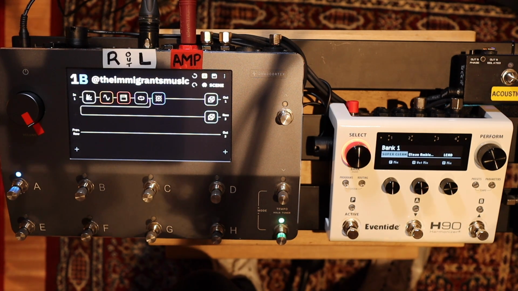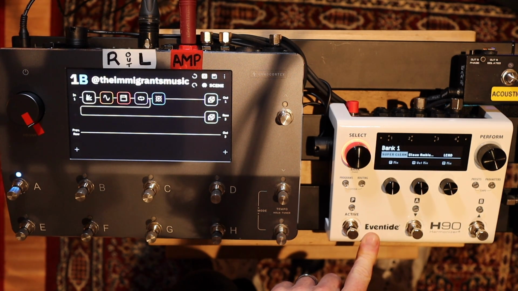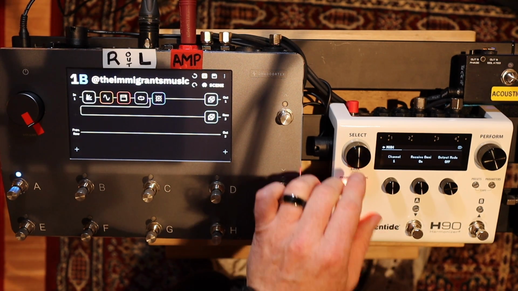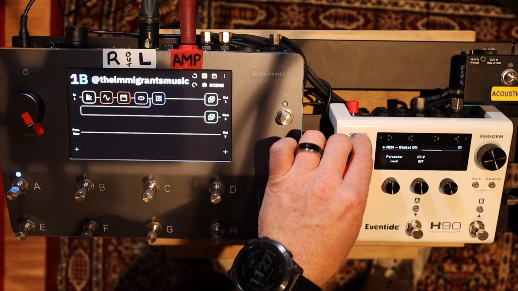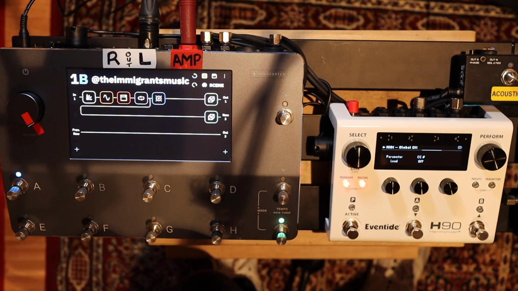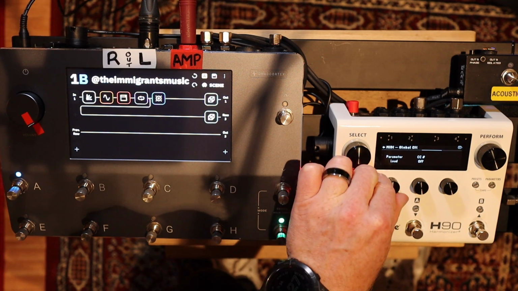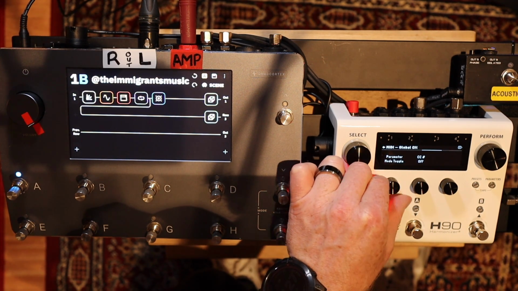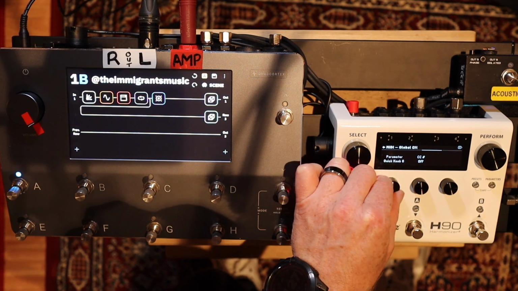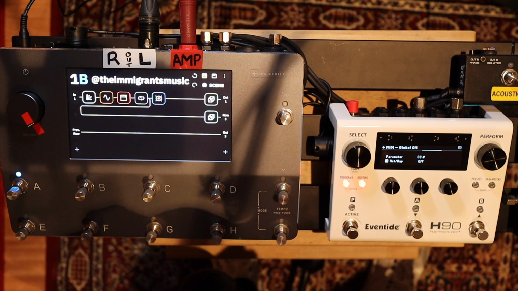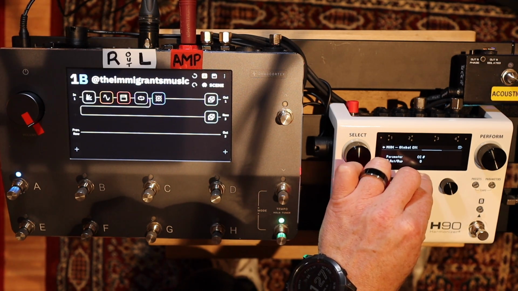So you want to make sure on the H90 that the right controls for MIDI are set. If you access the menu again for MIDI and you scroll a couple of times over, you'll get to the global control. And what you want to do is change this parameter setting here. So if you scroll across until you reach the P parameter for active and bypass, I'm going to set that to 0 here just to make it easy.